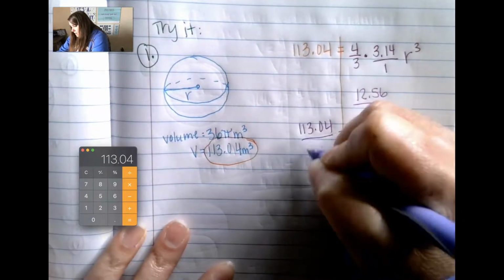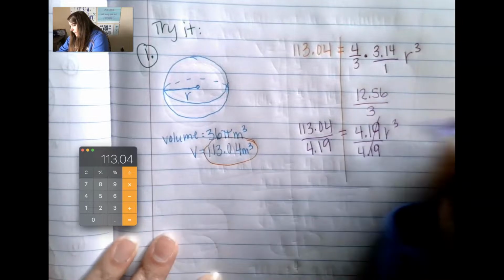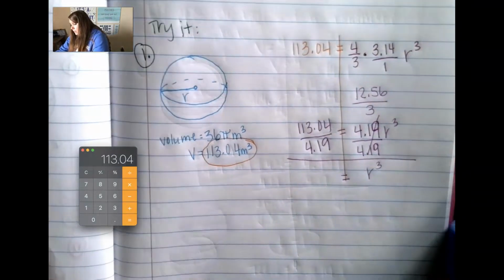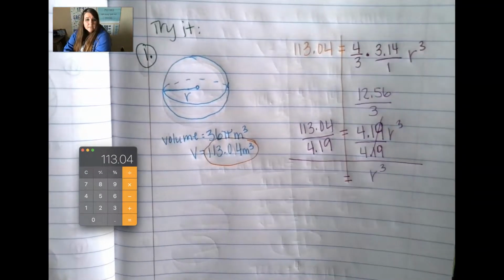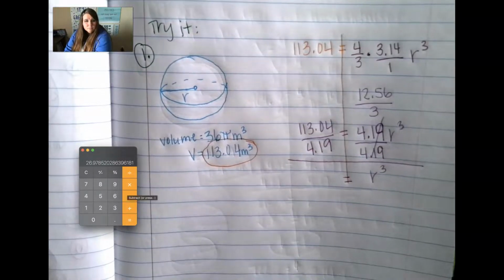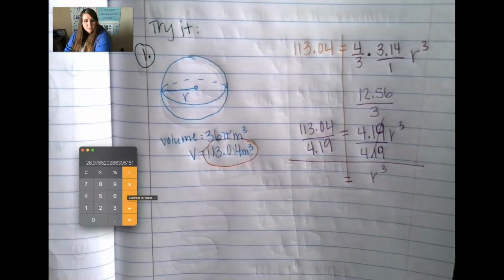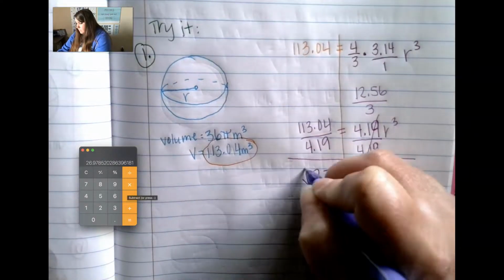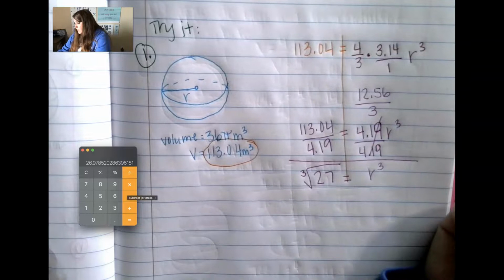113.04 divided by 4.19. That gives us r to the third power, and we're ready to solve over here. So divided by 4.19, and that equals 26.9 or 27. We want to take the cube root of 27.